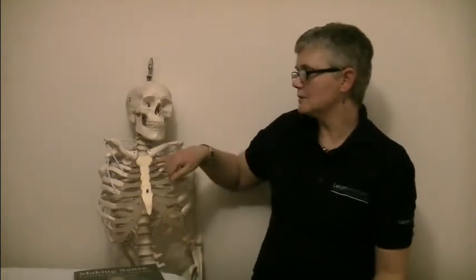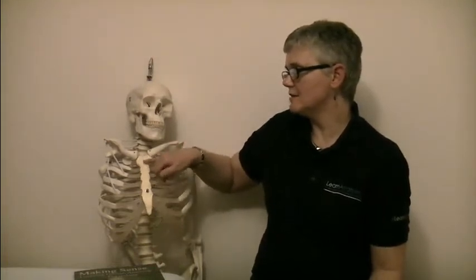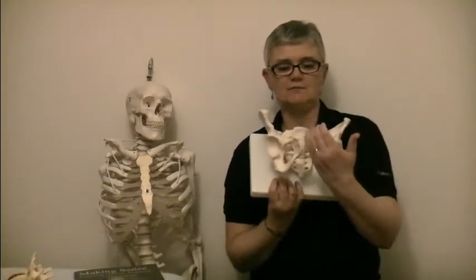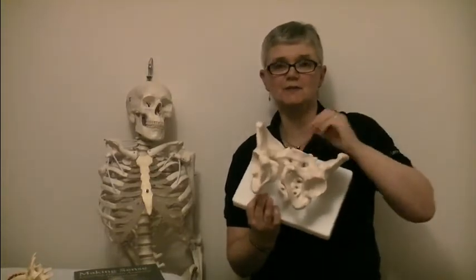There's also some cartilage between the manubrium and the sternum. And of course the pubic symphysis. So it's a big wad of cartilage that allows for shock absorbency and a tiniest bit of movement. So that's the cartilaginous joint.